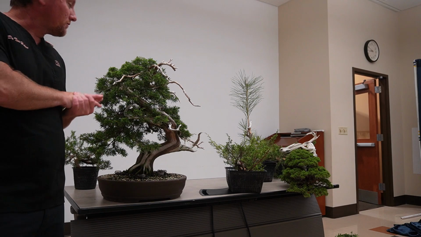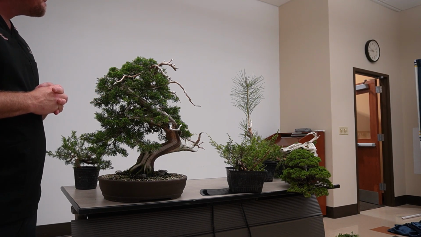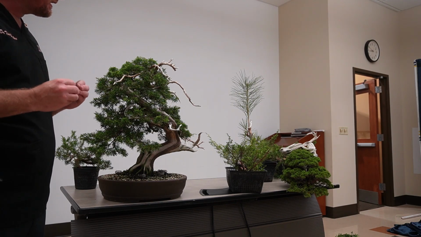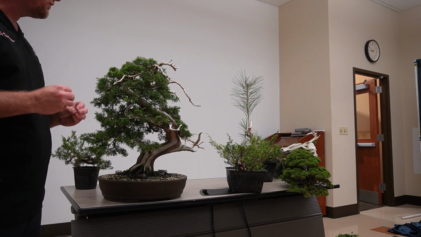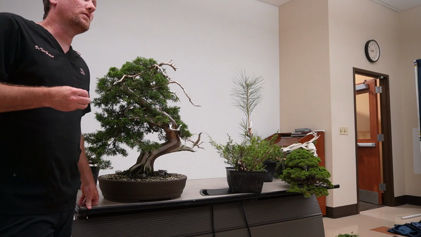I don't have a lot of time, so I'm trying to cram all this stuff in, but I'll probably talk a little bit more about creating it, because I haven't really got to that yet. I talked about preparing for how you want to do the deadwood.